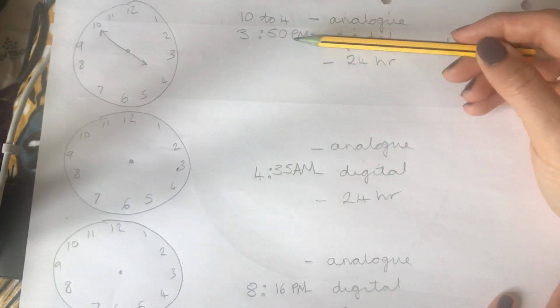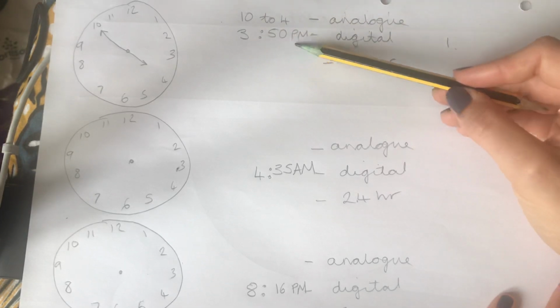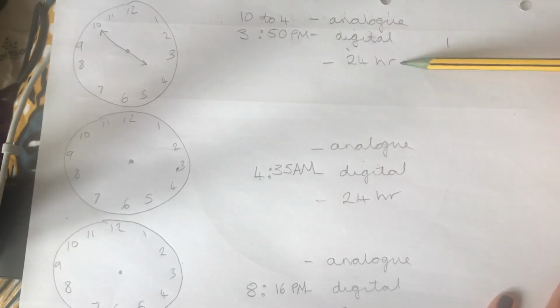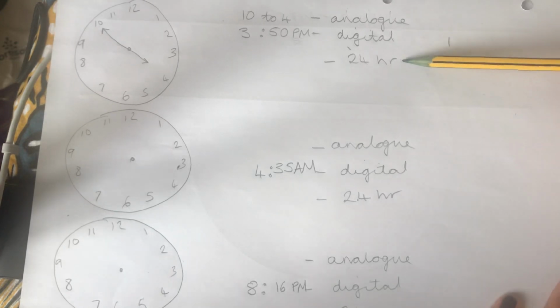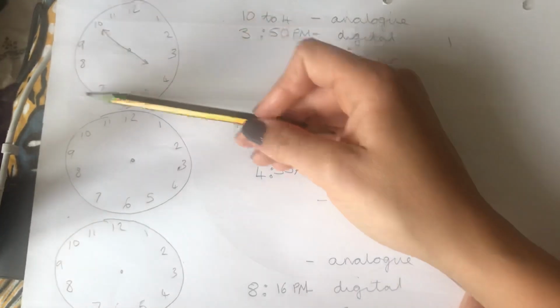Digital is when you might have a little digital watch and it will tell you the time like this. Remember, using either AM or PM. And 24-hour is the one that we are learning today. Okay, so here is our time on our clock.